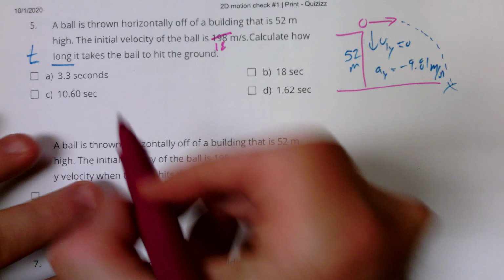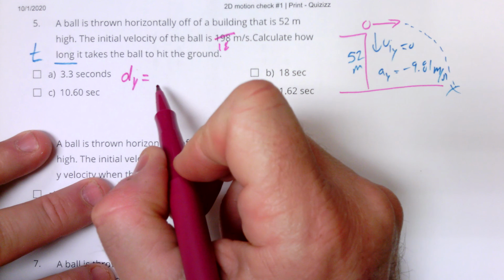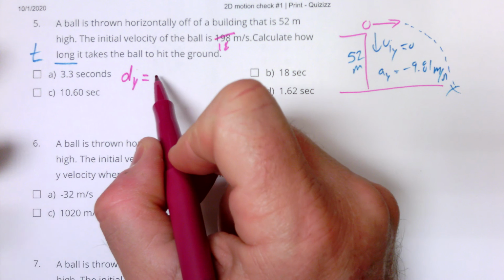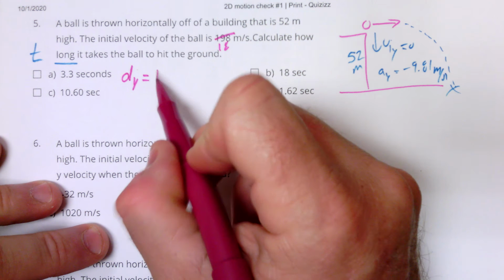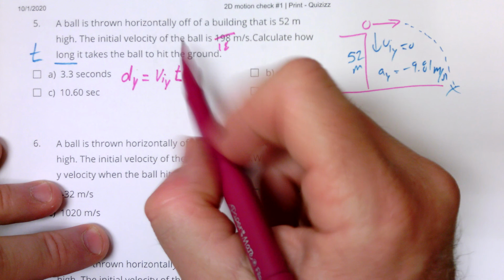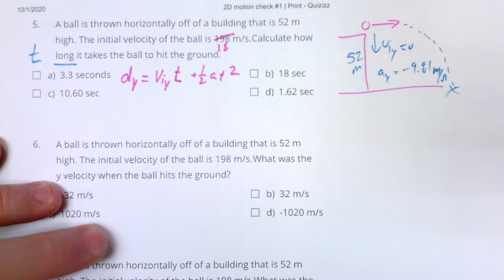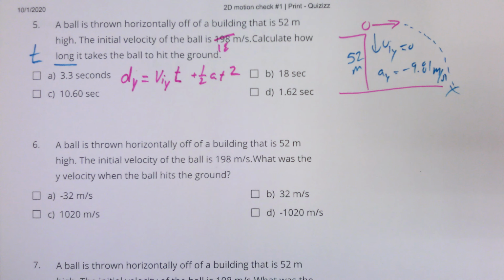So let's go to that formula that has the distance value in it. The distance, in this case in the y, is equal to the initial velocity in y times the time plus 1/2 a t squared. Now we can start putting some numbers into the equation.